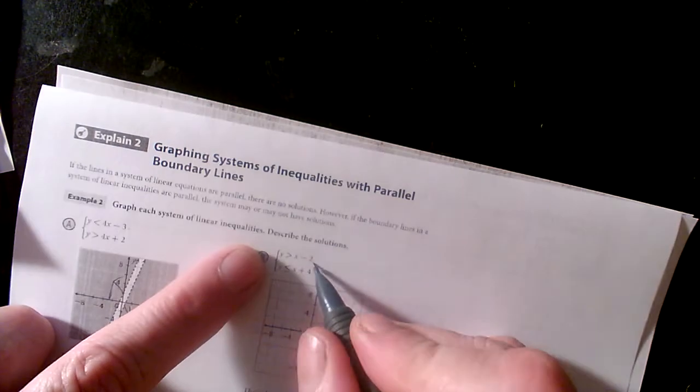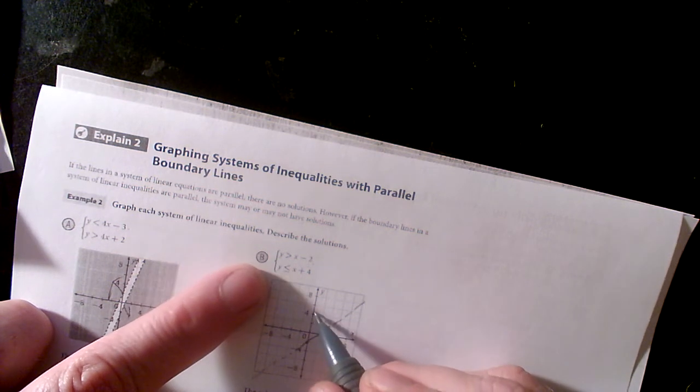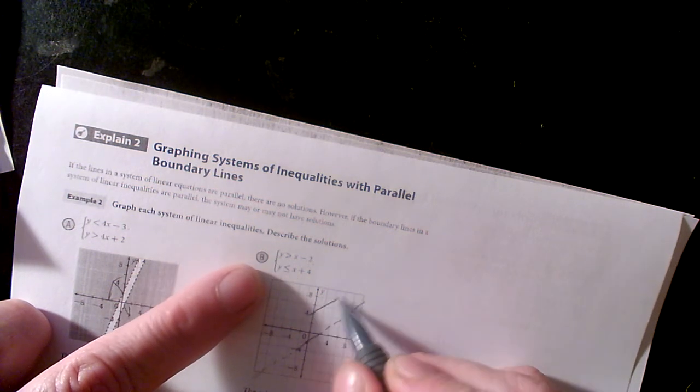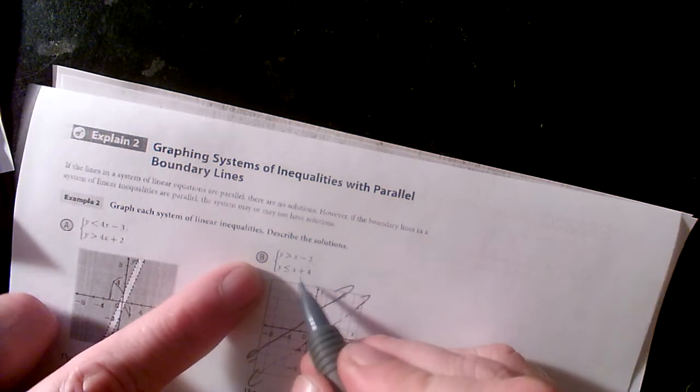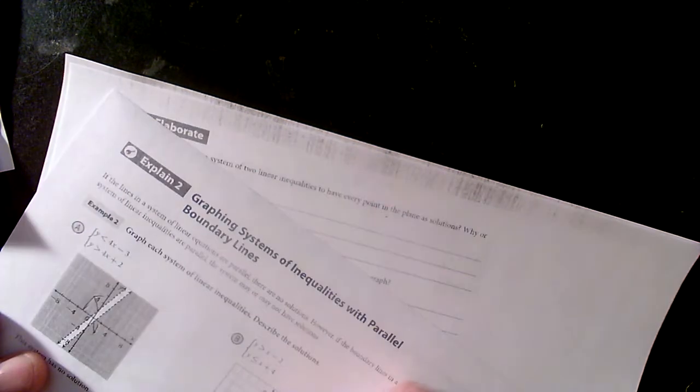So let's do this one. This guy crosses at -2 and has a slope of 1, like that. This guy has 4 and a slope of 1. He's a solid line, so let's get his solid line. We've got our boundary lines going here, but they'll never touch, so let's see where they shade. The one with a y-intercept of 4 shades down, and the one with the y-intercept of -2 shades up.